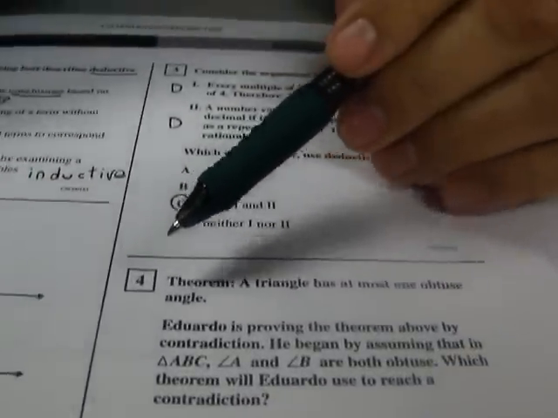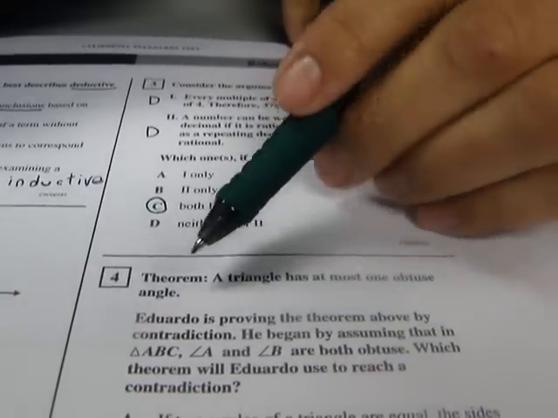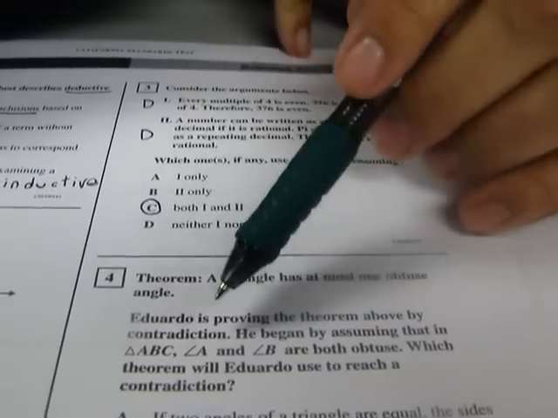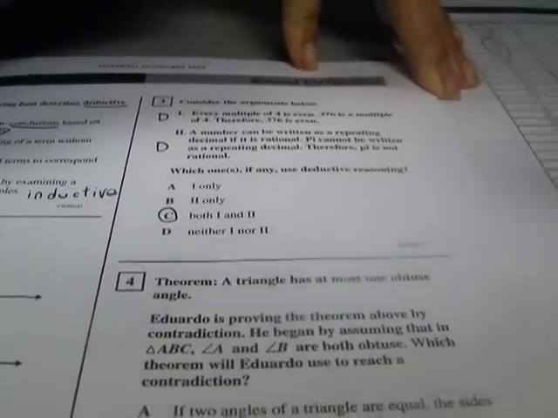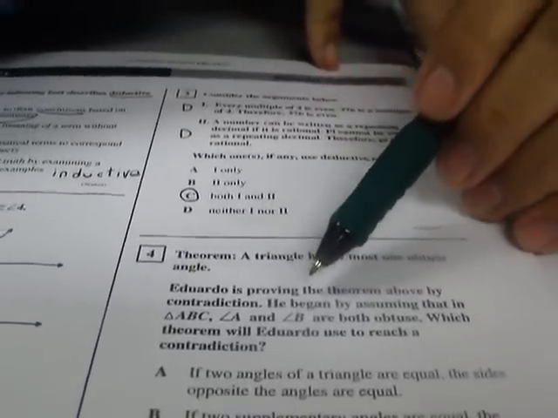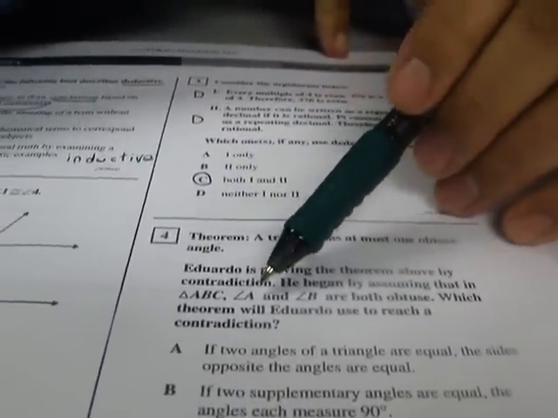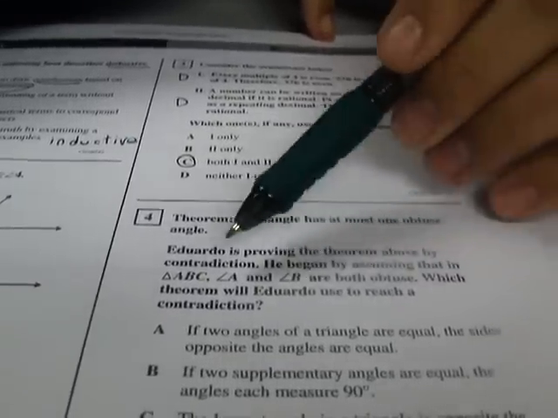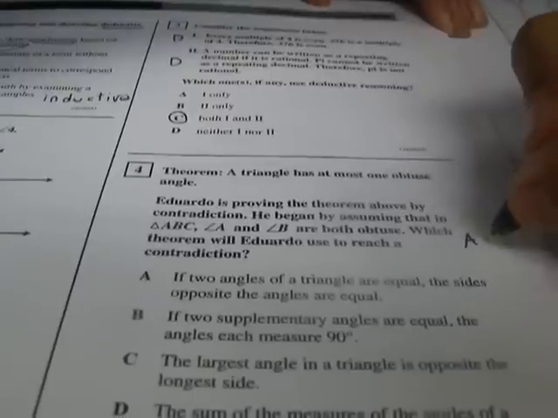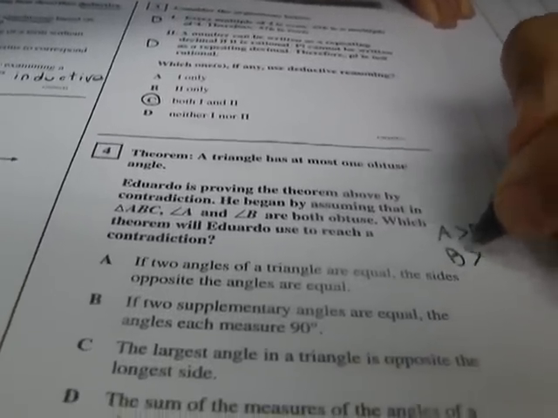Okay, let's start with this one. Theorem: a triangle has at most one obtuse angle. Eduardo is proving the theorem above by contradiction. That means he's going to try to say something against it and then prove that that part is false. He began by assuming that in triangle ABC, angle A and angle B are both obtuse. That means each one of them is more than 90 degrees. So he's saying that angle A is greater than 90 degrees, and he's also saying that angle B is greater than 90 degrees.